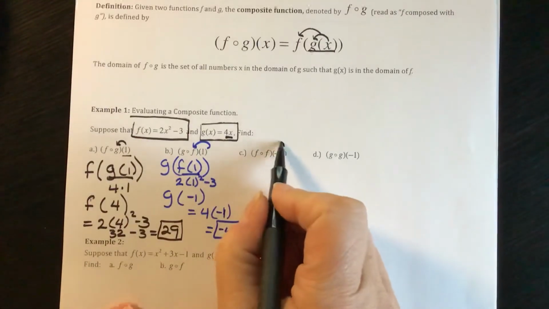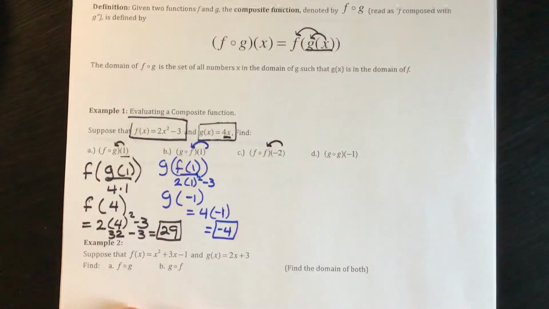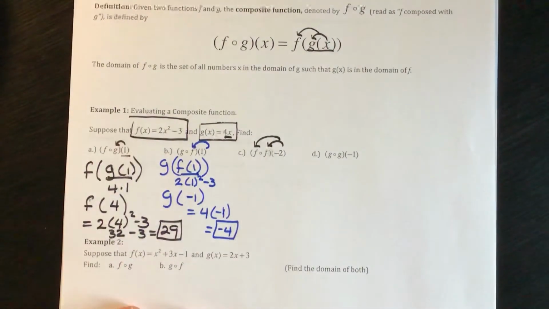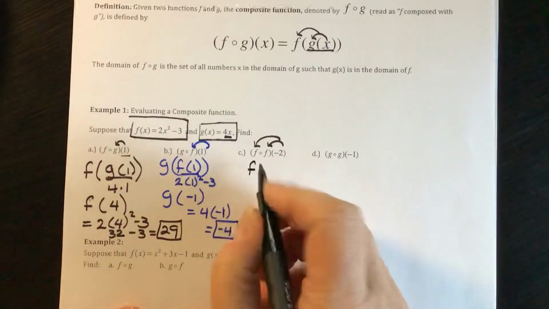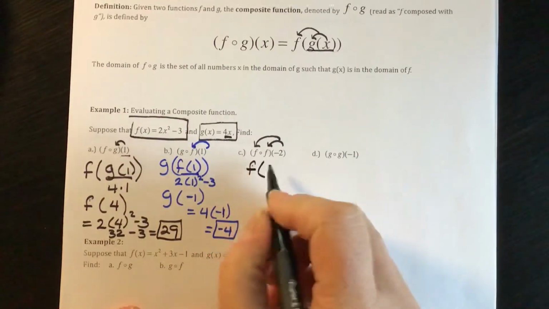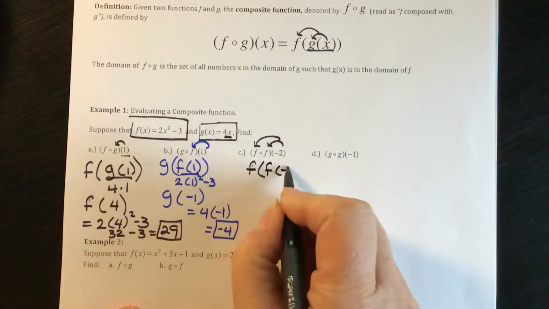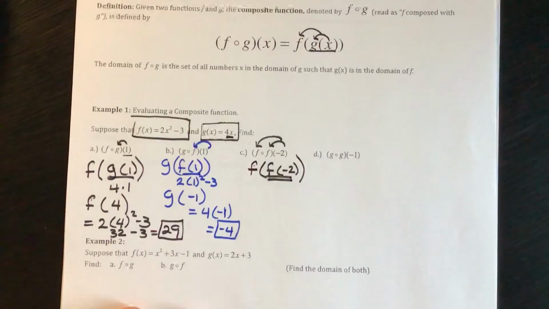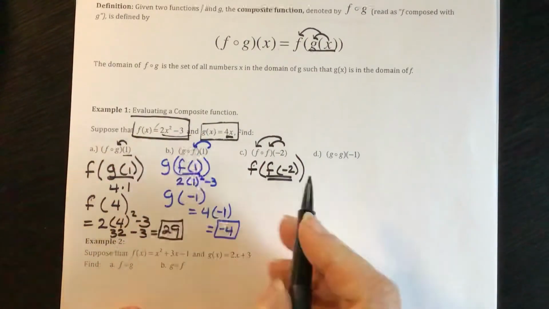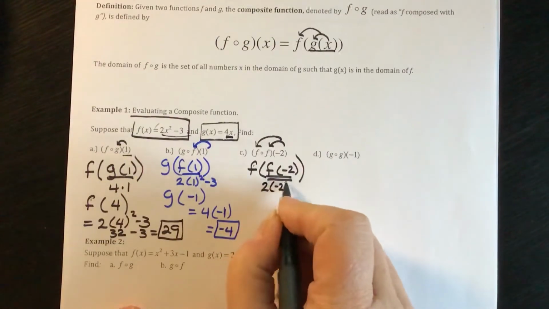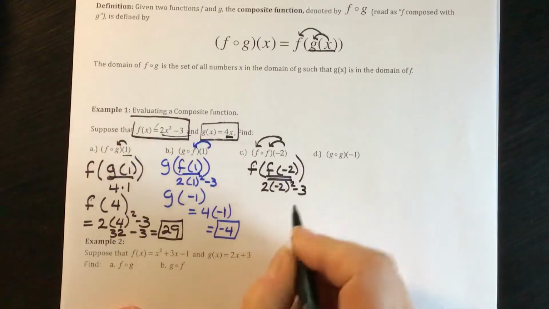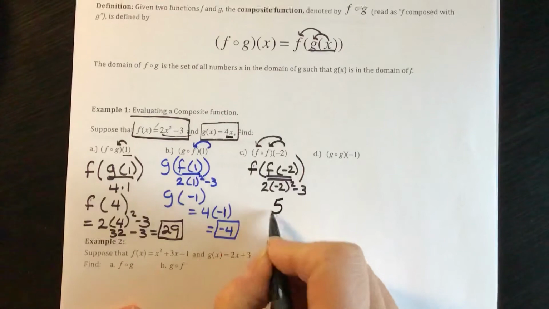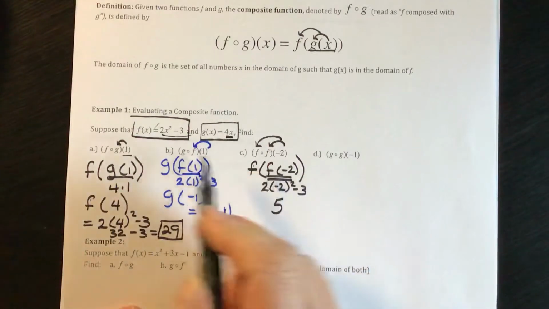Here I'm taking negative 2, plugging it into the f function and getting a value, and then I'm going to plug it into the f function again. So this is taking the f function and plugging in f of negative 2. So I need to find f of negative 2 first. So I'm going to go to the f function, and this is 2 times negative 2 squared minus 3. So this is 4 times 2 is 8, minus 3 is 5. So f of negative 2 is 5.